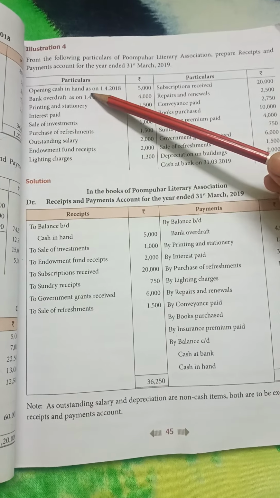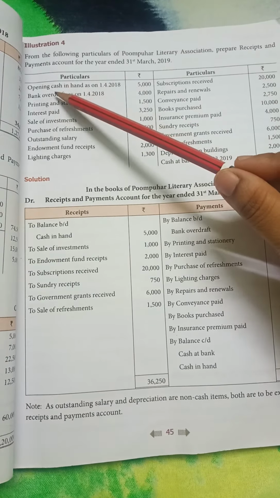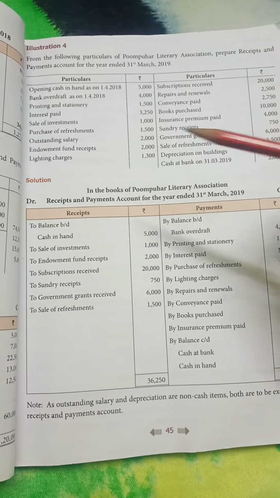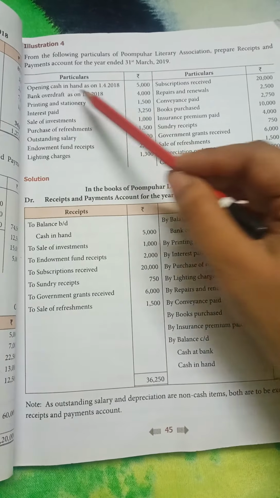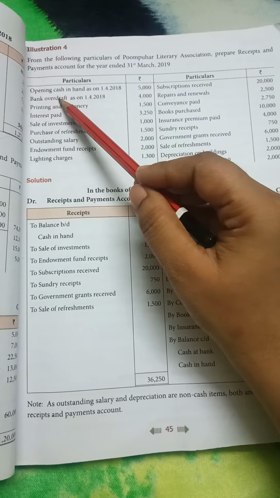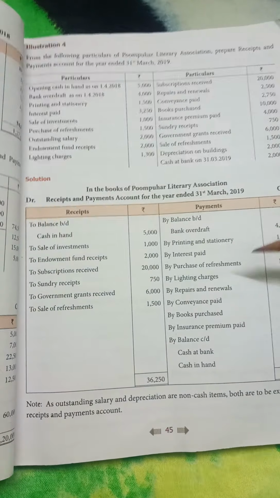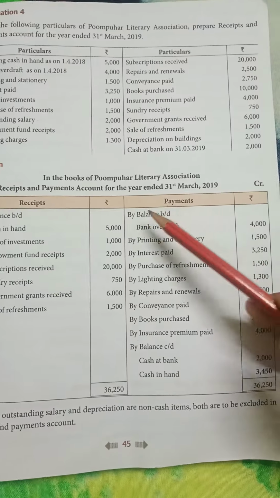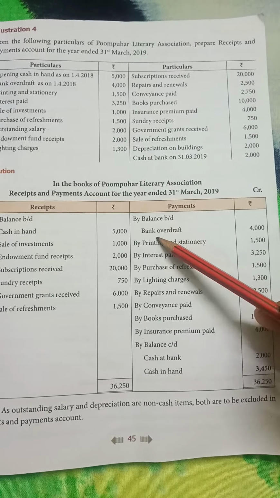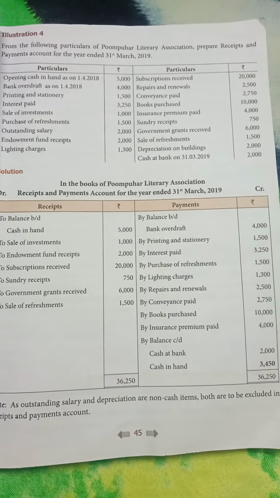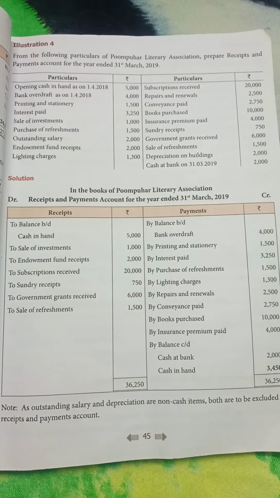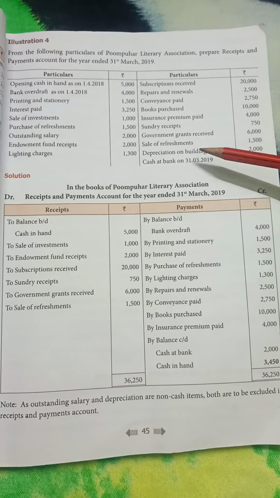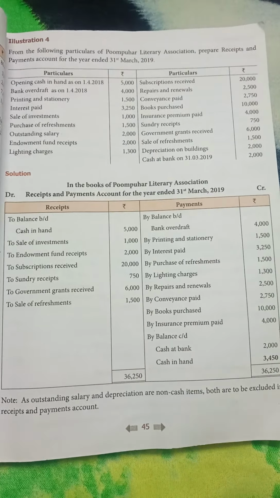The next opening balance is bank overdraft as on 1/4/2018, which means this is the overdraft balance. So you have to take this towards the credit side as your opening balance, that is by balance brought down, bank overdraft rupees 4,000.